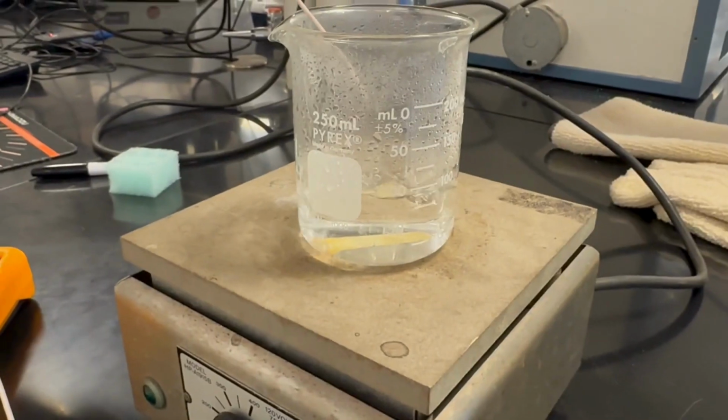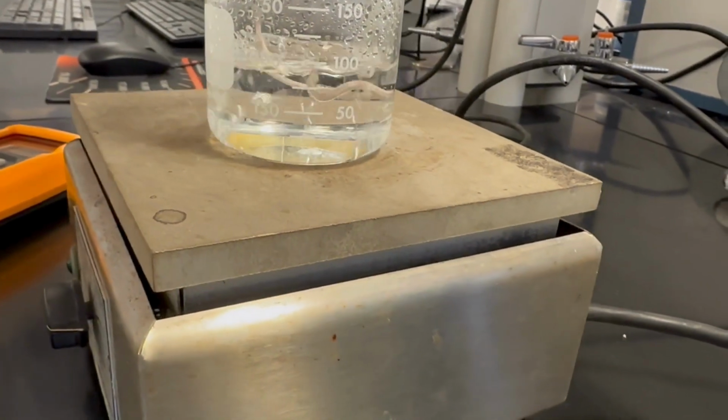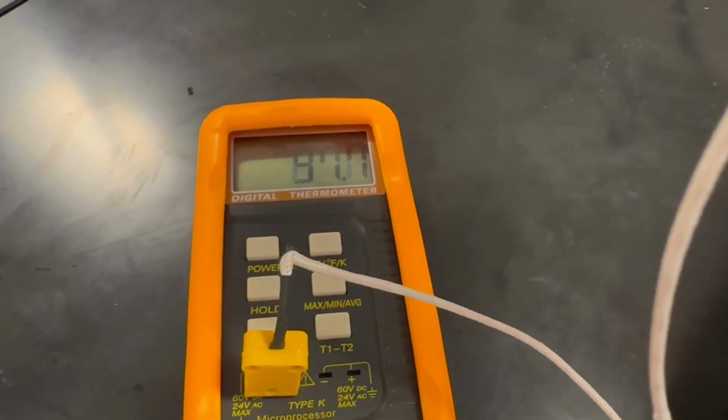To determine the validity of the thermocoupler, we boiled a beaker of purified water and measured the temperature with the thermocoupler. Since we know water will boil at 100 degrees Celsius, it is off by about 2 degrees.